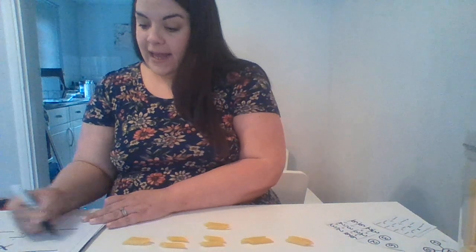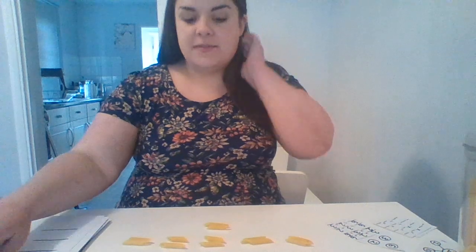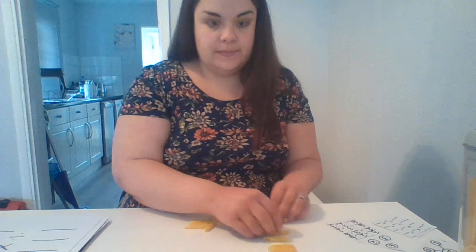We were going to see if 6 groups of 2 is the same as 2 groups of 6. So if I put my pasta back together, I now need to make 2 groups of 6.